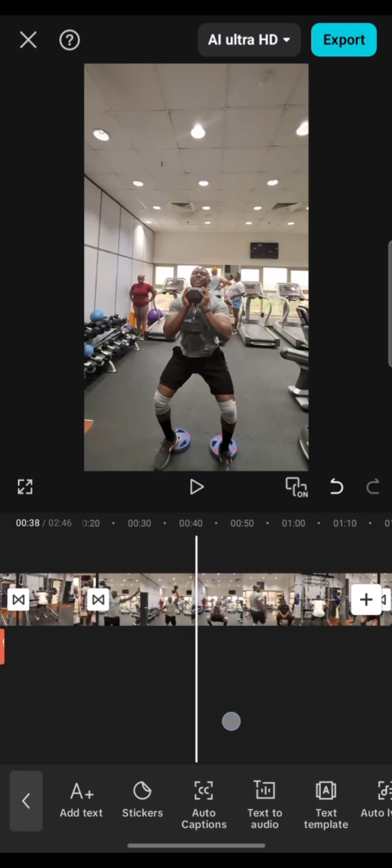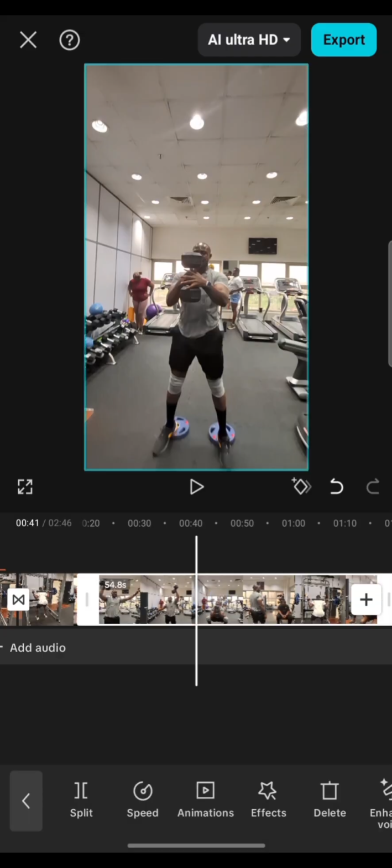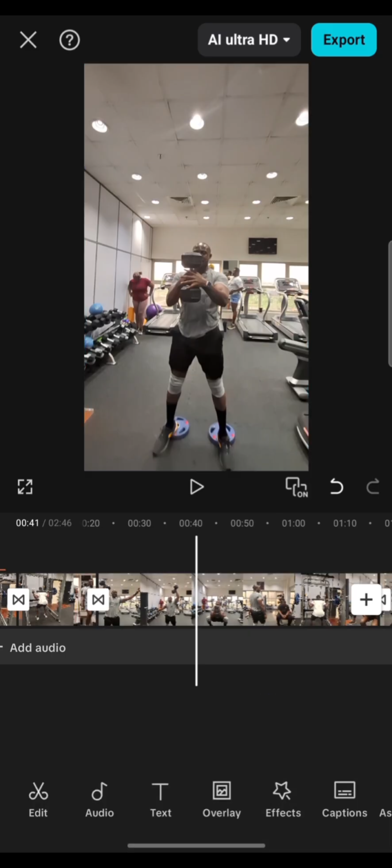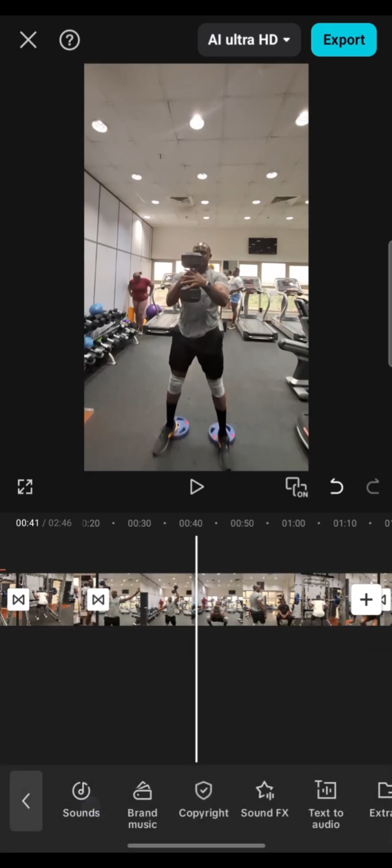Remember, when you're cutting, you're using the split. You select the media, the picture, the audio, the text. You click on split. Wherever this vertical white line is, that's where the video would split. And if you want to trim, if it's an audio file, you do the same thing.